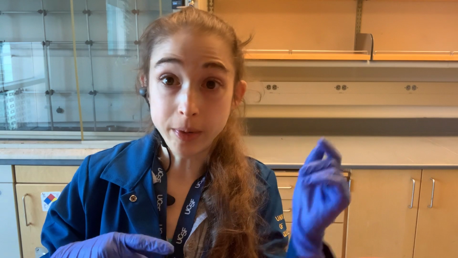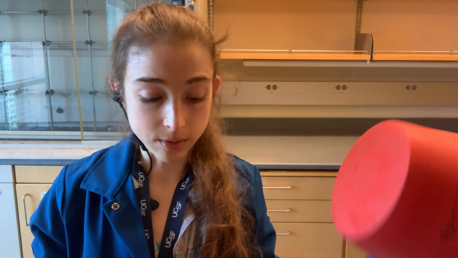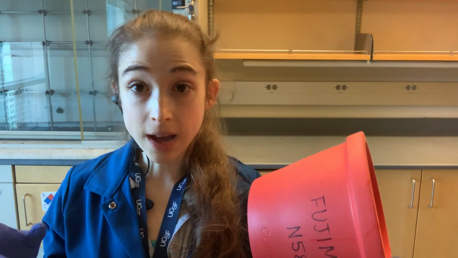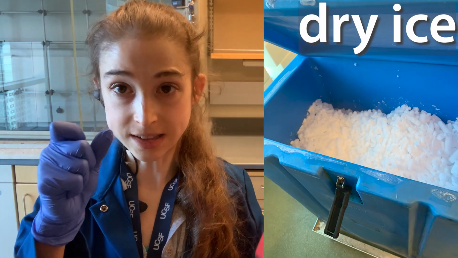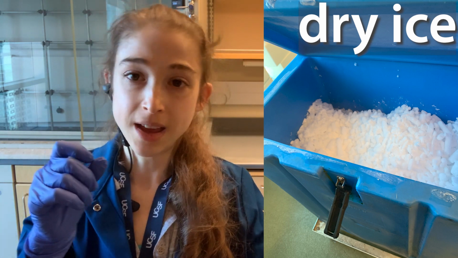Okay, so now we are going to move on to when we want to get things cool. The most common thing: ice. We can have wet ice, so just normal ice, as well as dry ice. That's solid carbon dioxide, and there's more on dry ice in my Halloween related post on how you can do fun stuff with it. But in the lab we can use it because it's going to keep things really, really cold.